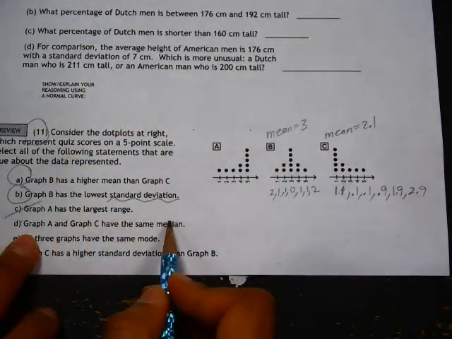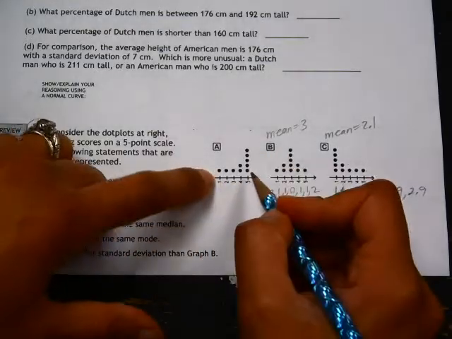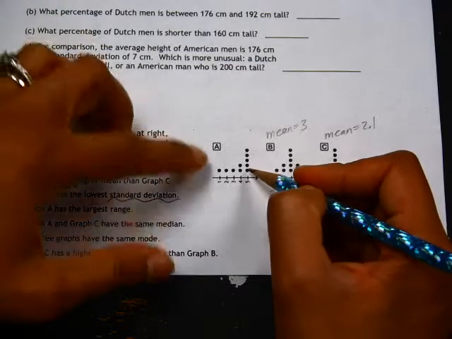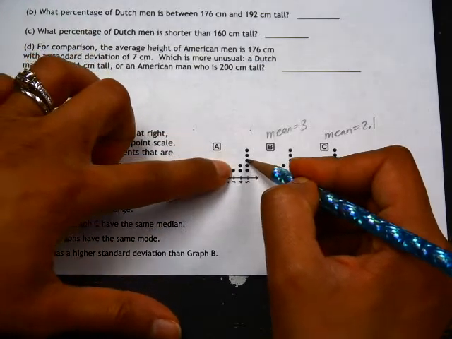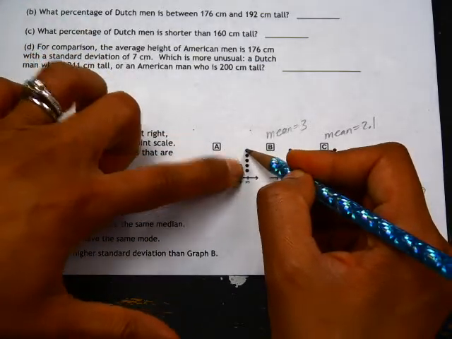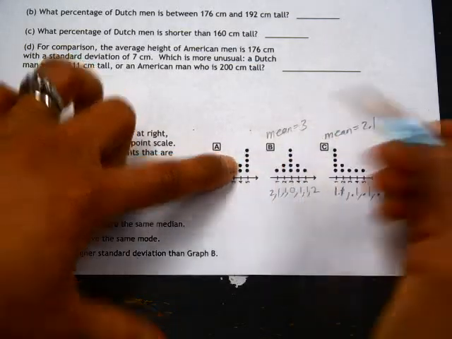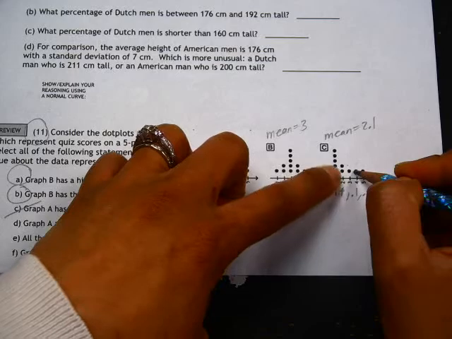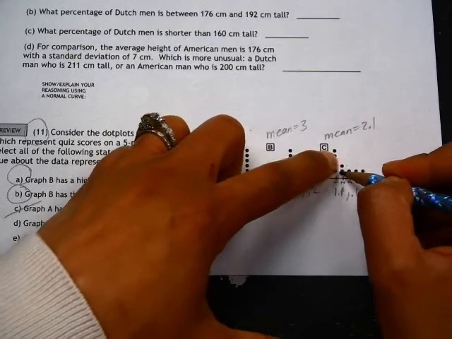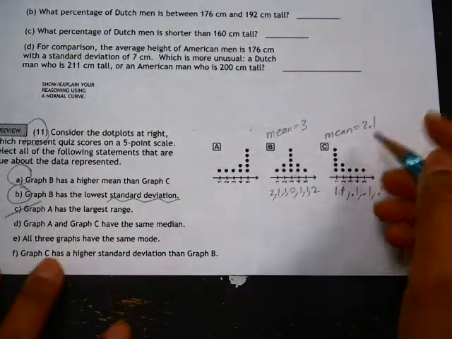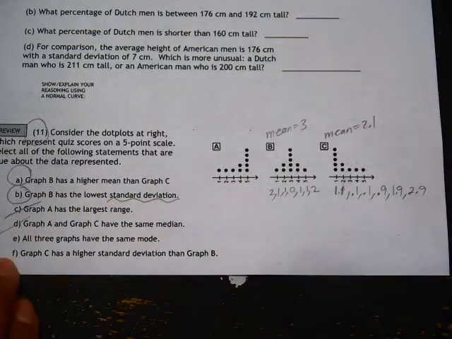A and C have the same median. So in this case, the median, if we start counting inwards, we're trying to find the middle. So 1, 2, 3, 4, 5. The average of those 2 would be 4.5. Let's look at this one. So 1, 2, 3, 4, 5. The average would be 1.5. So they do not have the same median.